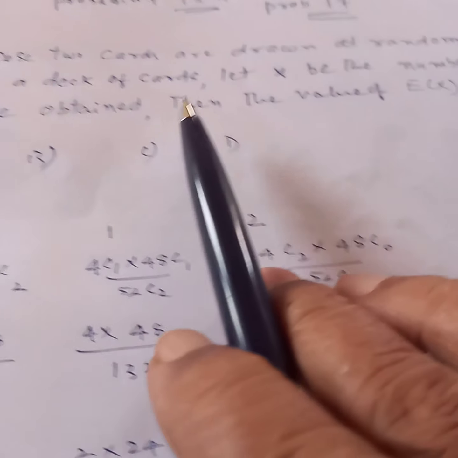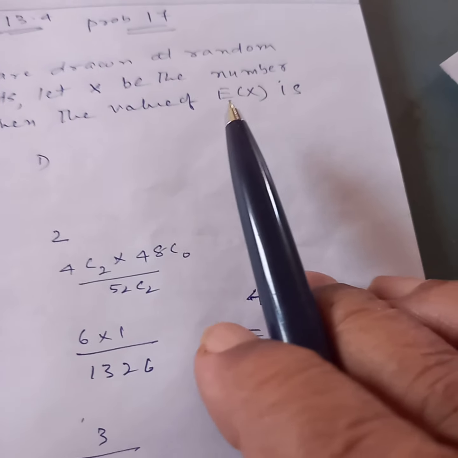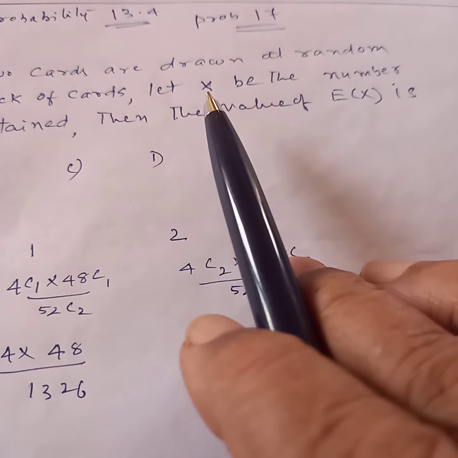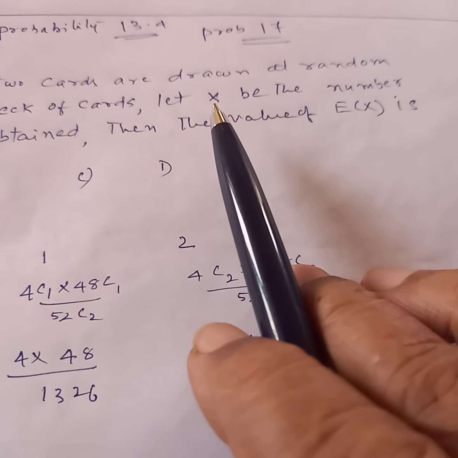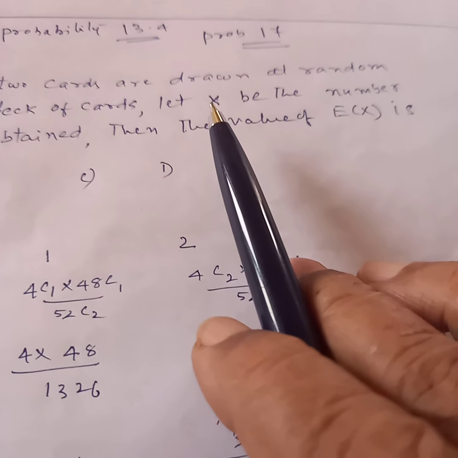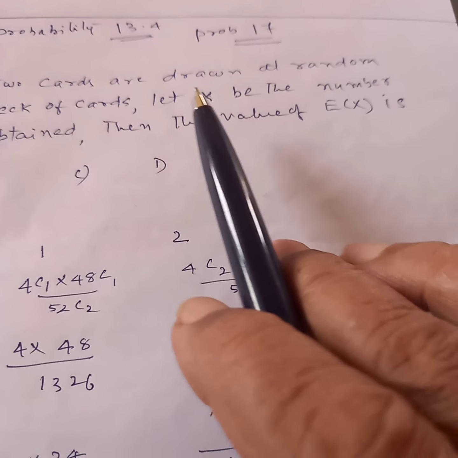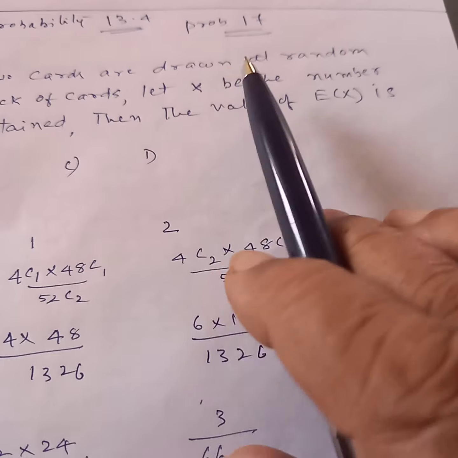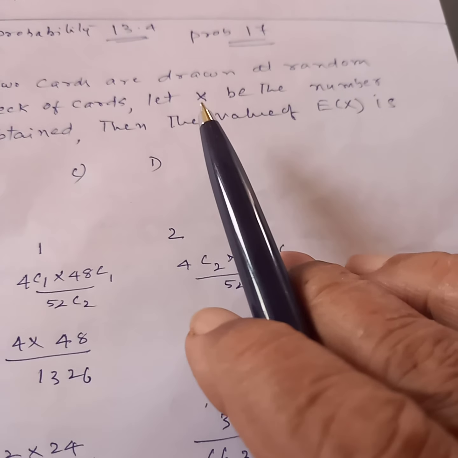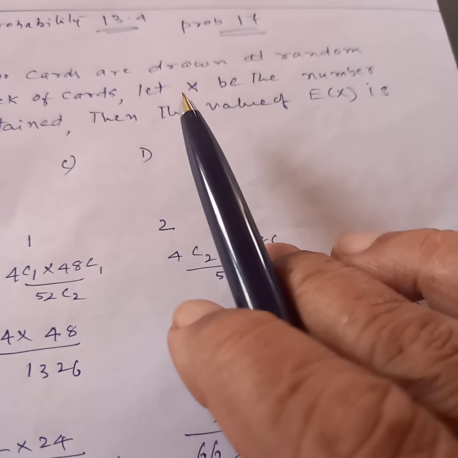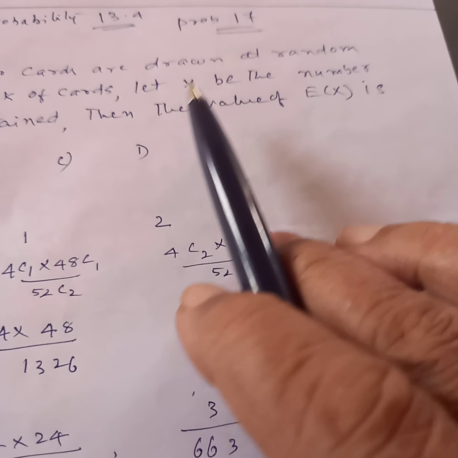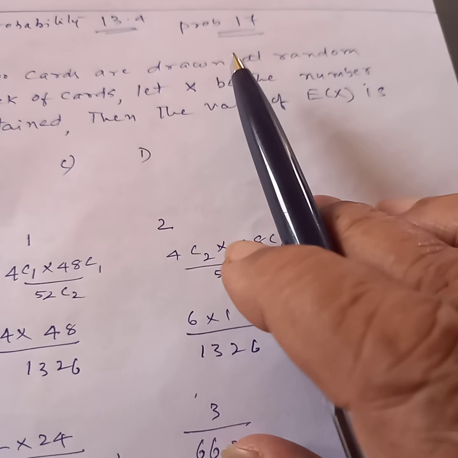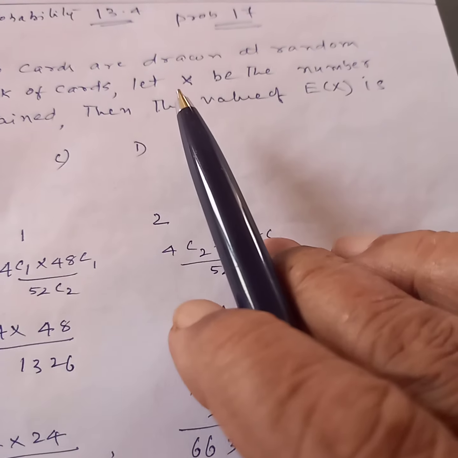Therefore, this X will take the values 0, 1 and 2, because two cards are being drawn. You may get no A card at all, you may get 1 A card, or you may get 2 A cards. So in each case you have to find out the probability of getting 0 A card, probability of getting 1 A card, probability of getting 2 A cards.